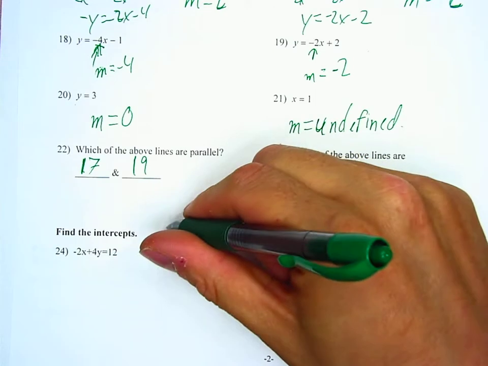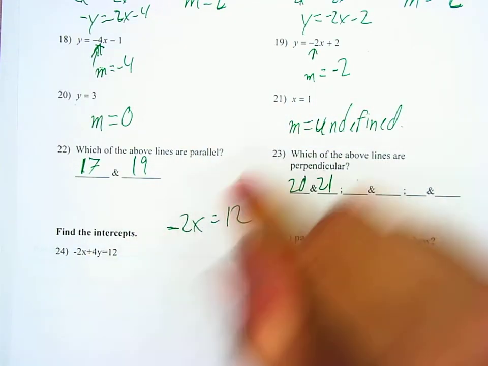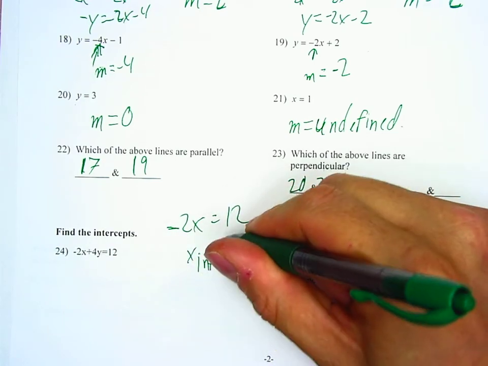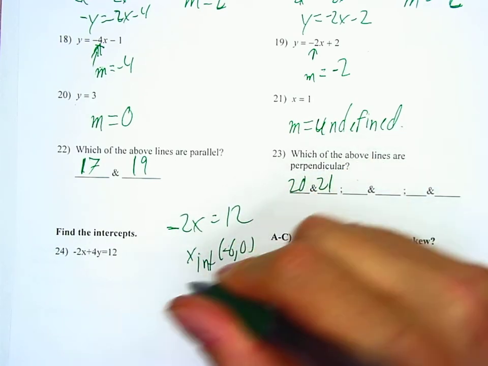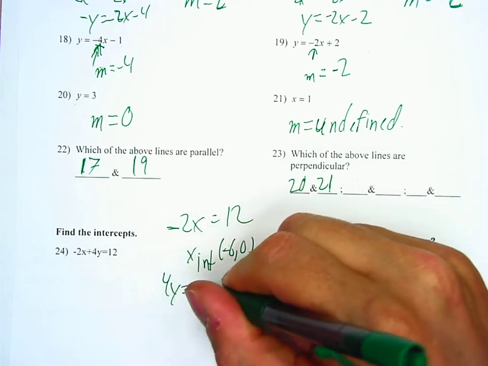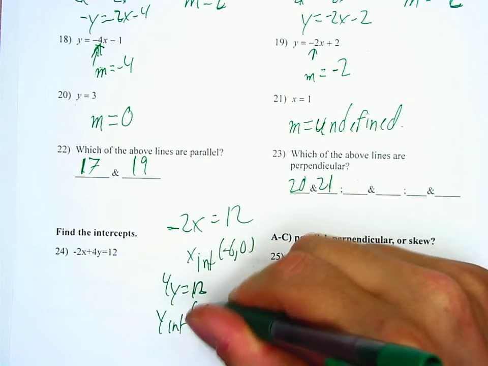All right, question 24, find the intercepts. When you're finding the intercepts, you're setting the x term equal to the constant at the end. So negative 2x equals 12. Therefore, the x-intercept is (-6, 0). And then you're doing the y values separately. 4y is equal to 12. Therefore, the y-intercept is (0, 3).